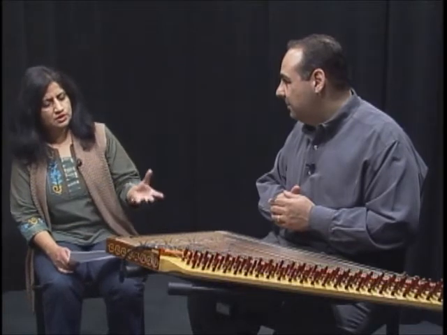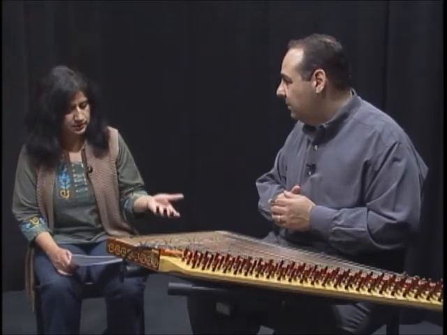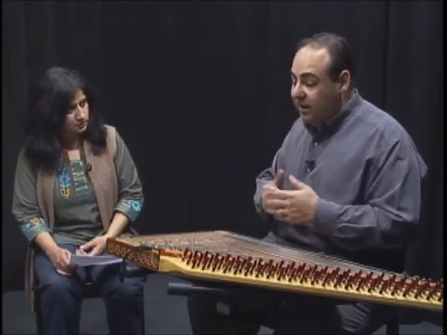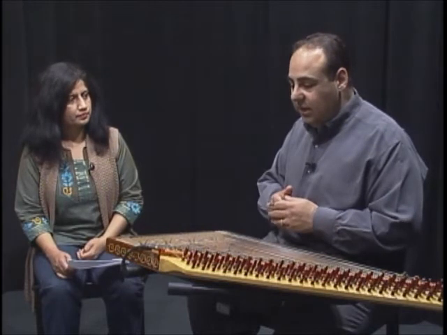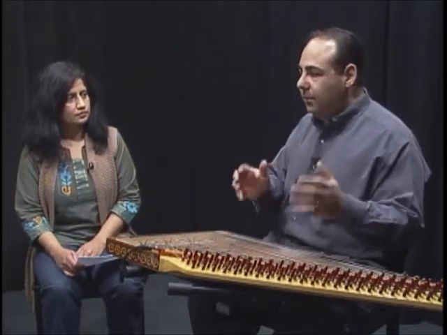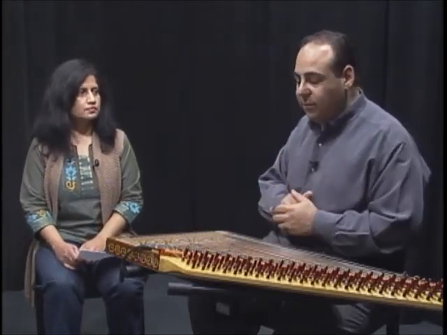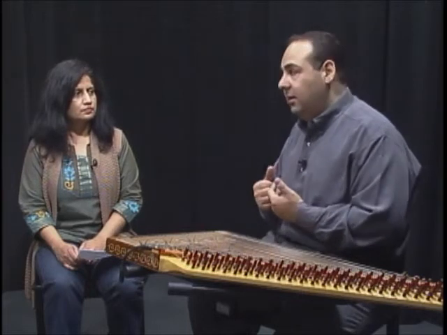Now, this can be considered both a classical and a folk instrument? It's predominantly a folk instrument because of the music that we do, but when we say classical, the distinction would be Western classical, Mozart and Beethoven and so forth, versus what we call classical music for Middle Eastern music.